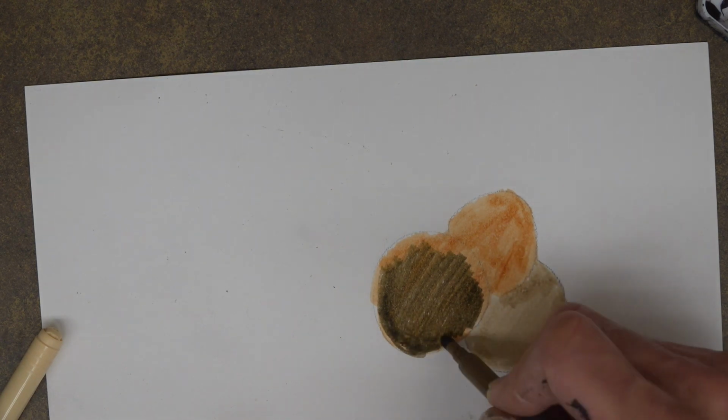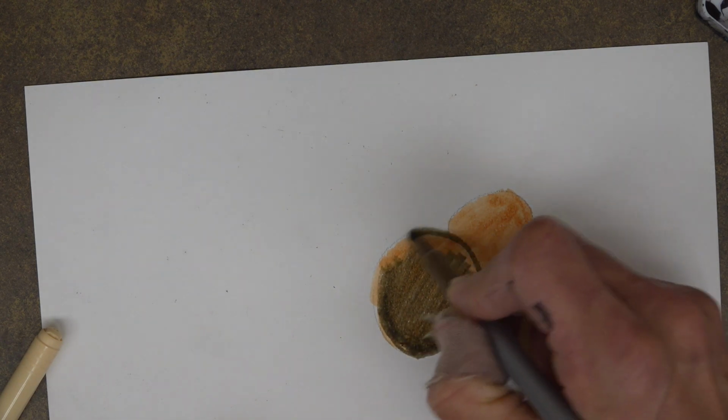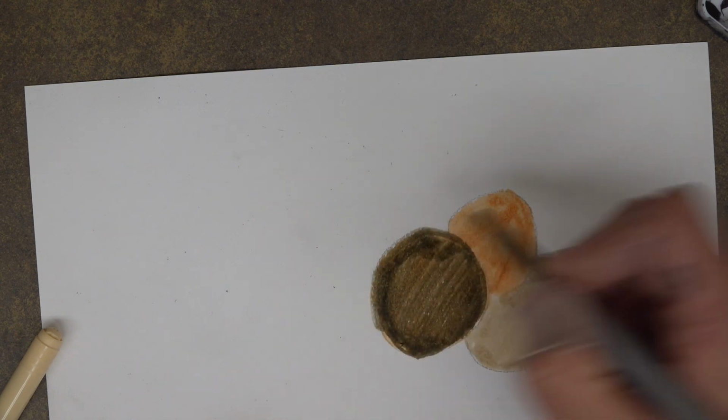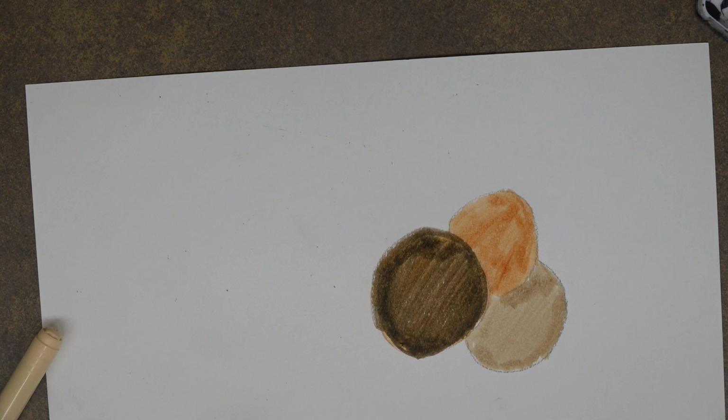If you're using marker, I really encourage you to experiment with layering, blending the markers, layering colors. And it works especially well if you're using faded markers. Okay, so there's 3 different shapes and they're all differentiated by 3 different values. And so I don't need to rely on outlines.